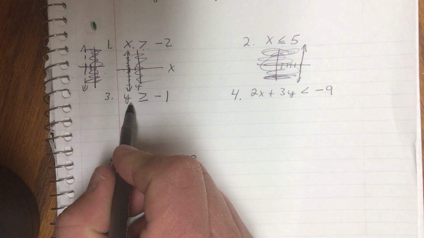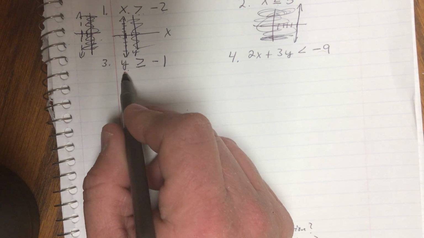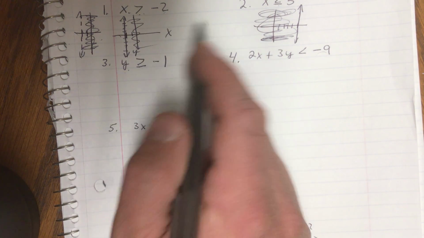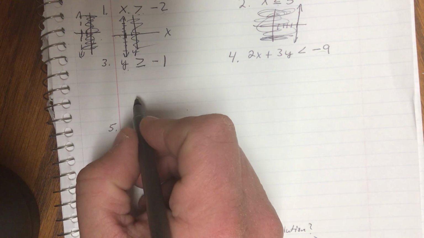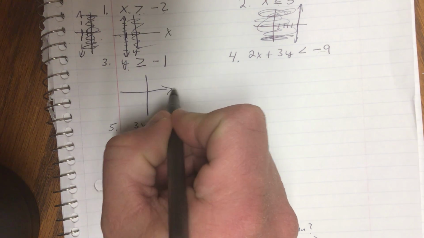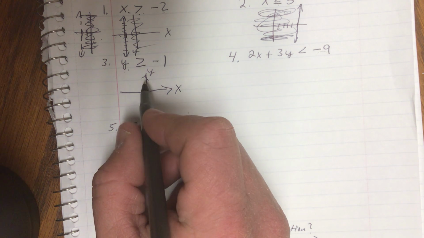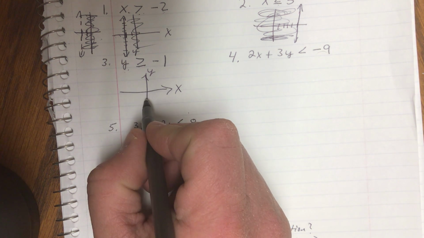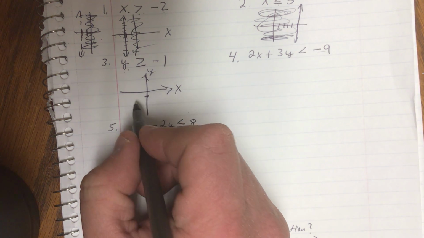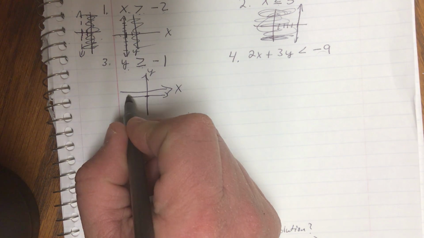Okay? Now we're going to go to a y value with no x value. So when there was an x with no y, like on the previous two, we had vertical lines. So a y with no x, what type of line are we going to have? Exactly, a horizontal line. So if this is the x-axis, this is the y-axis, I want to mark y equaling negative 1. So that's where on the y-axis we'd have negative 1. It's equal to, so I'm going to make it solid, not dotted.